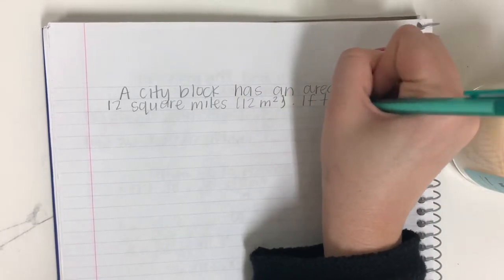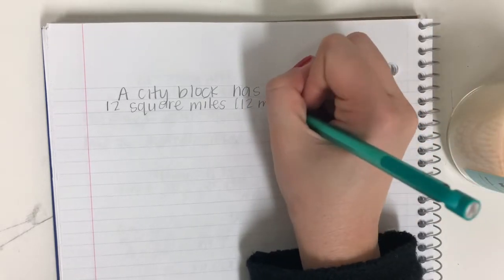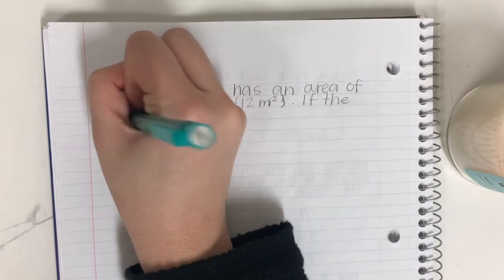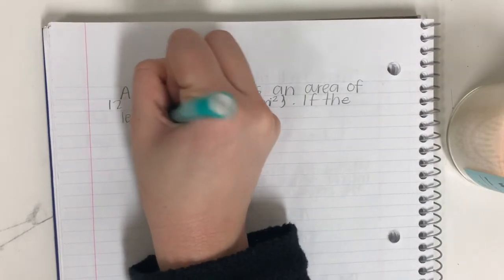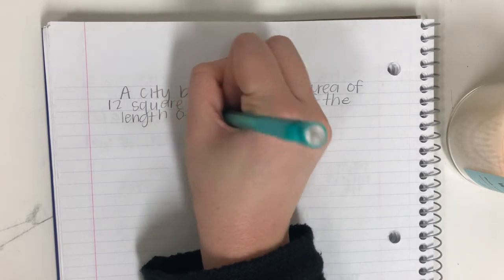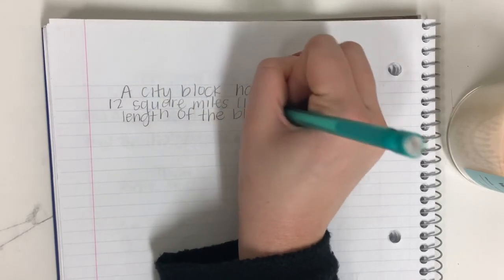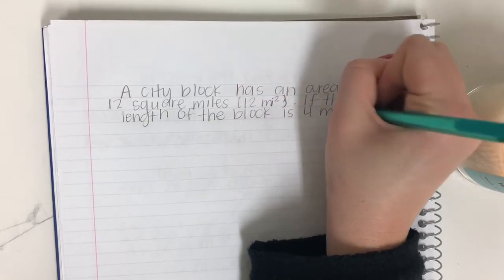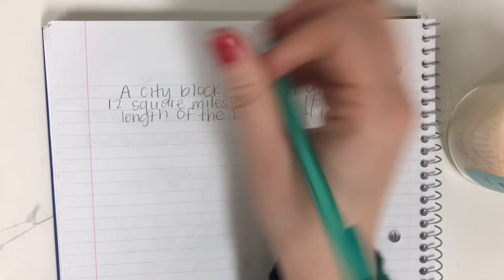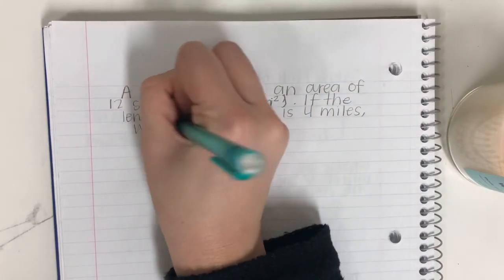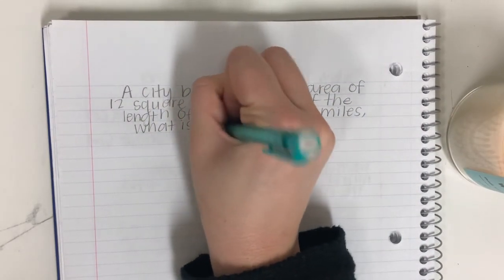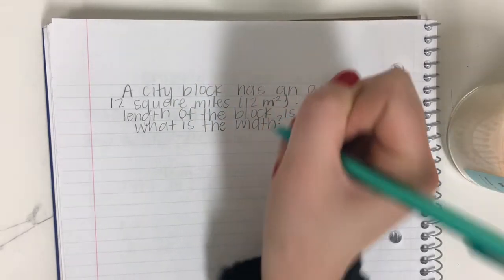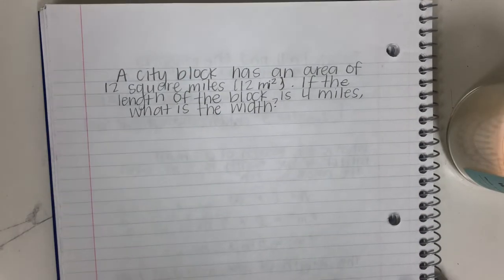If the length of the block is 4 miles, what is the width? Okay, there's your problem for tonight.